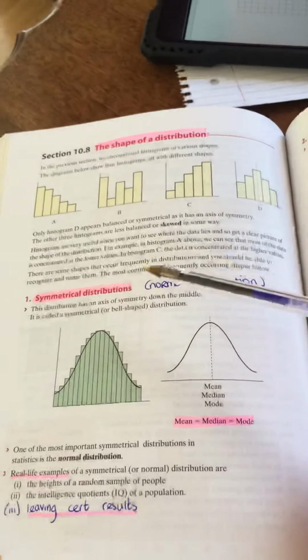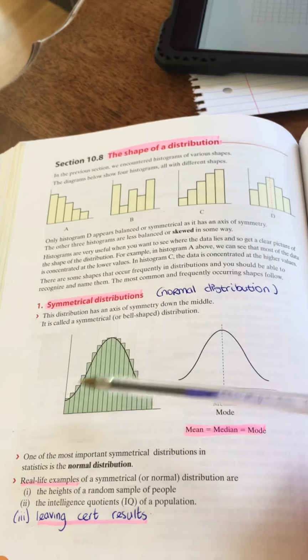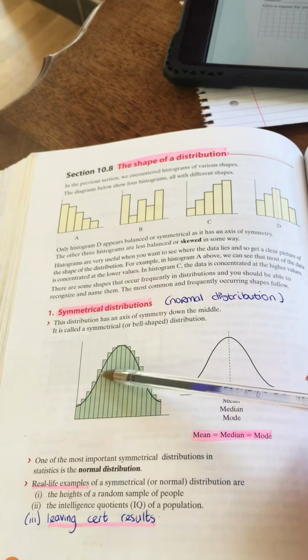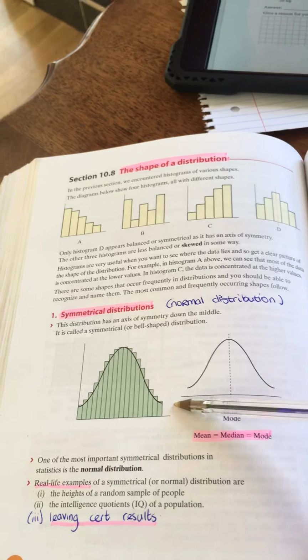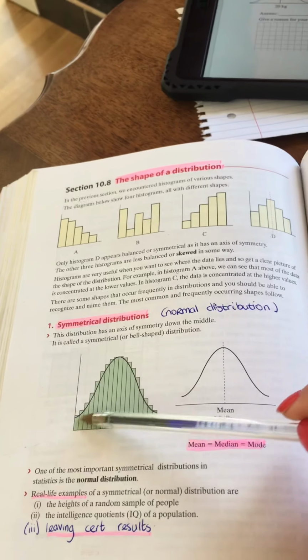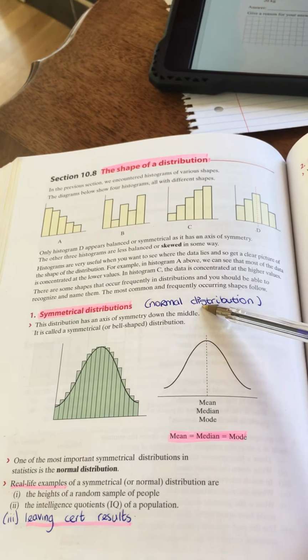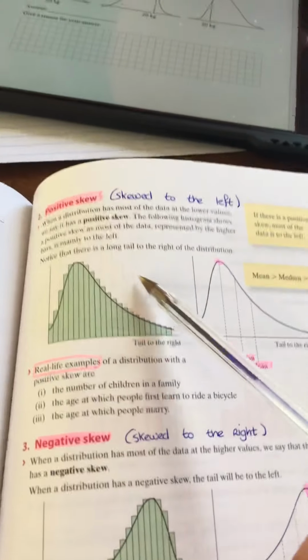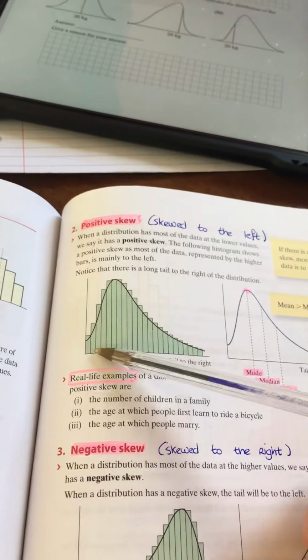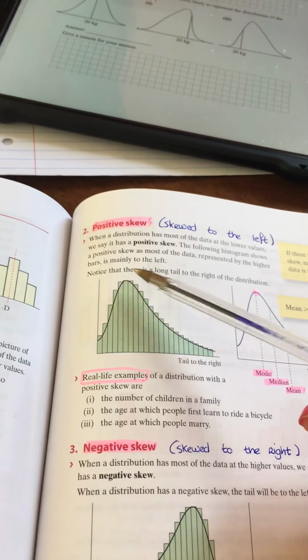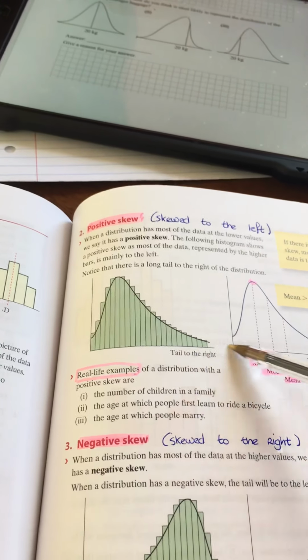The first one is symmetrical, where you can see that this histogram is making a symmetrical shape. We also call that the normal distribution. The second one is where it increases very steeply at the start and then gently decreases.